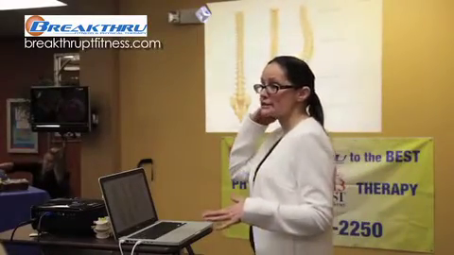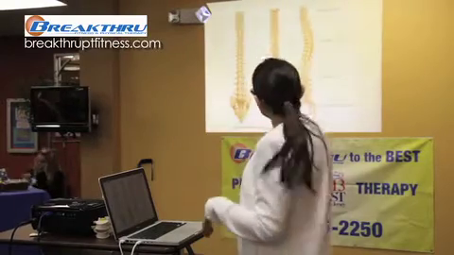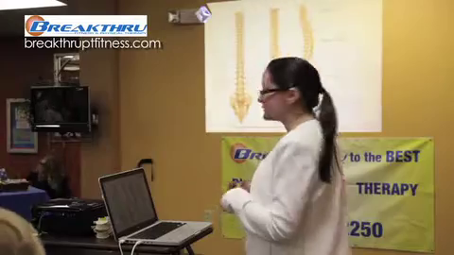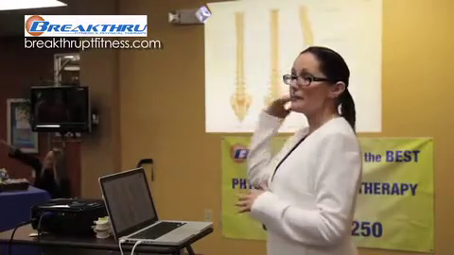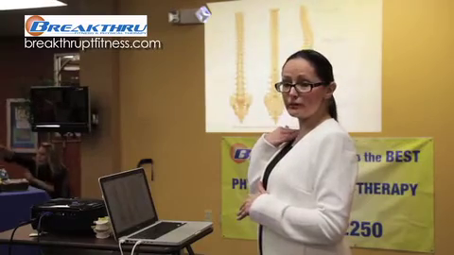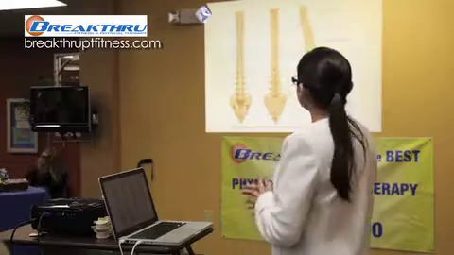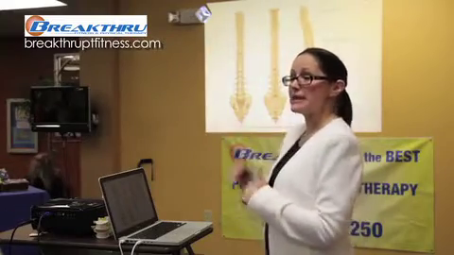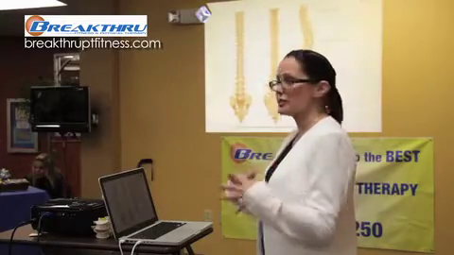The spine starts just at the base of our head and goes all the way down to our tailbone, called the coccyx. There are 5 different segments of the spine. From the bottom of our head to the top of our shoulders, that's called the cervical spine, or the neck. The next segment down is the thoracic spine, and that's where all of the ribs are attached.